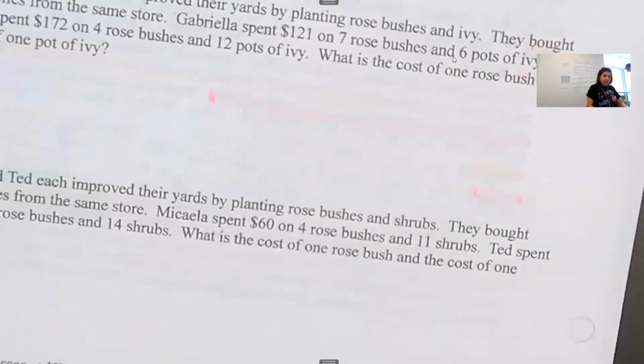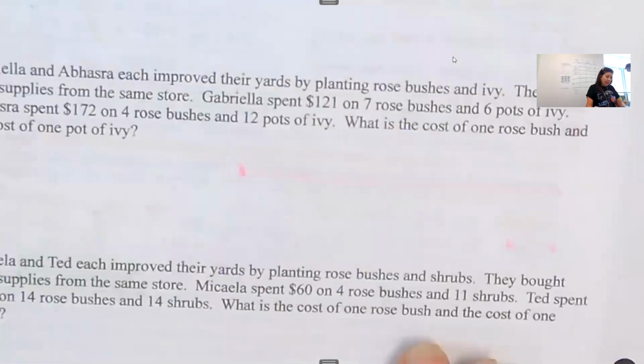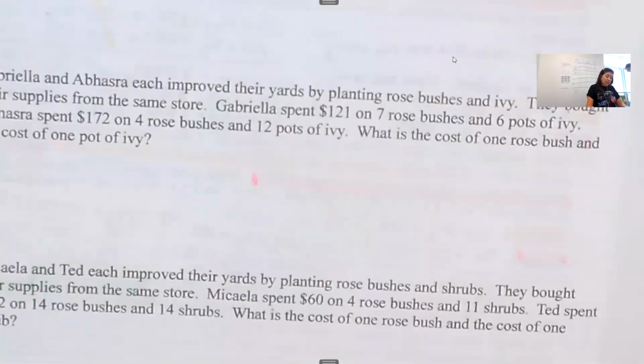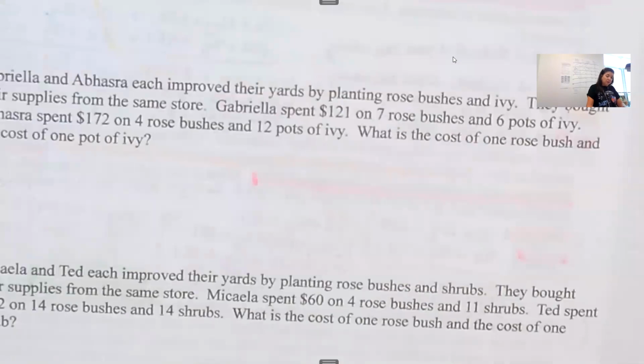All right, so number 7. Gabriella and Apasara each improved their yards by planting rose bushes and ivy. They bought their supplies from the same store. Gabriella spent $121 on 7 rose bushes and 6 pots of ivy. We know one equation is going to be about Gabriella. It gave us a total. Abhasra spent $172 on 4 rose bushes and 12 pots of ivy. So they gave us another total. We know one equation is going to be about Abhasra. What is the cost of 1 rose bush and the cost of 1 ivy plant?